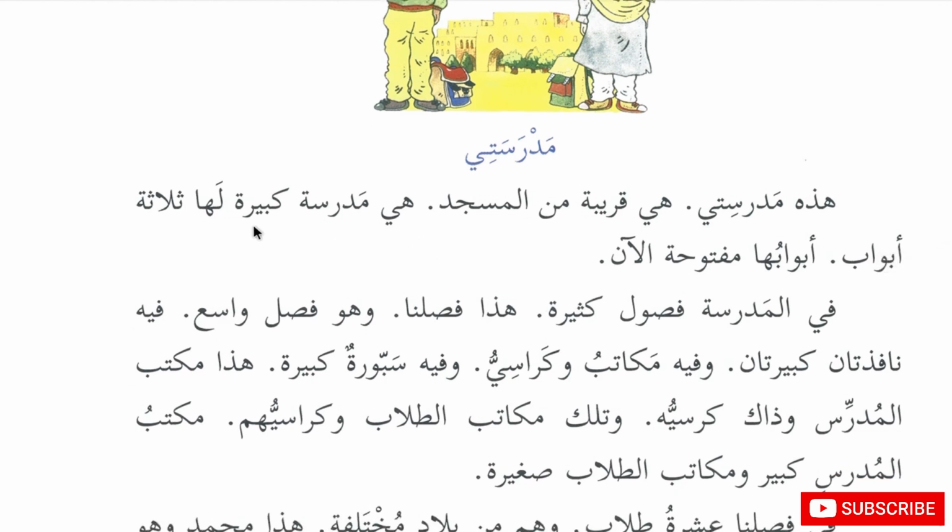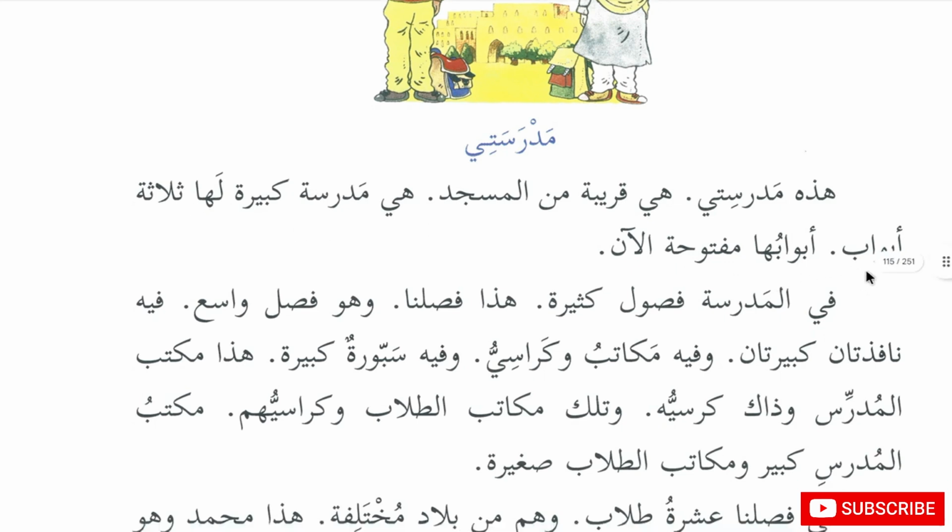هي مدرسة كبيرة لها ثلاثة أبواب. It is a big school. It has 3 doors. Its doors are open right now. في المدرسة فصول كثيرة. In the school are many classrooms. هذا فصلنا.